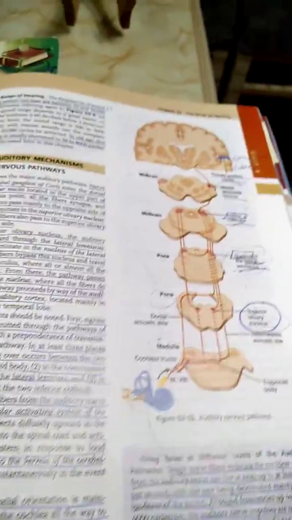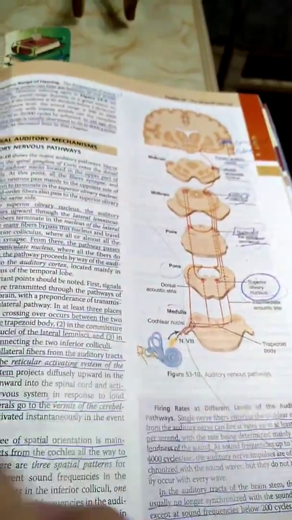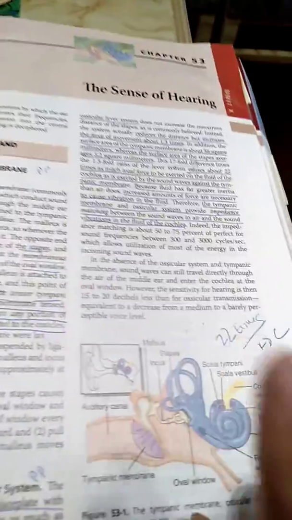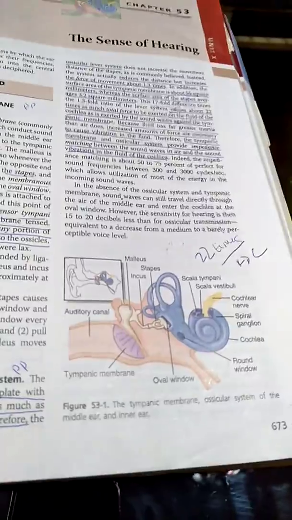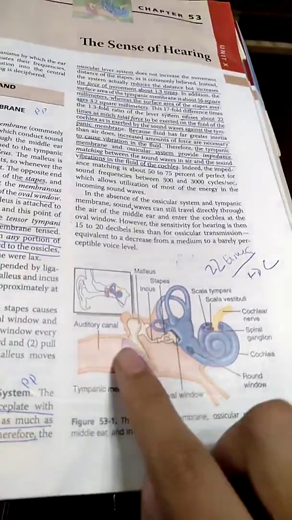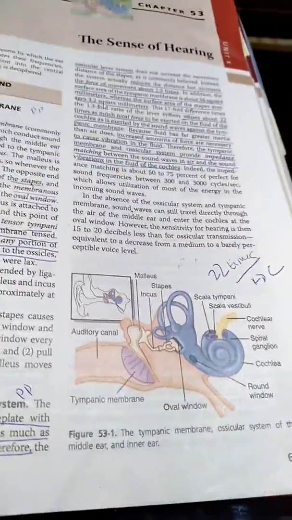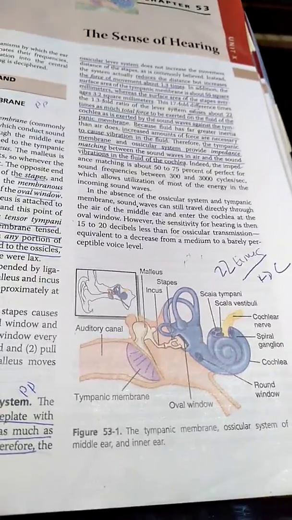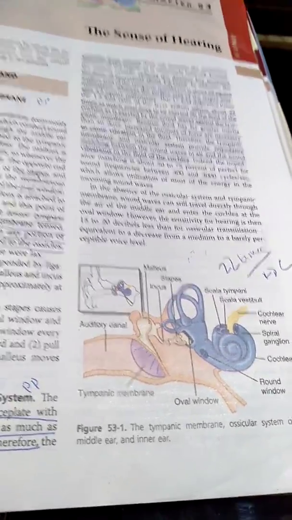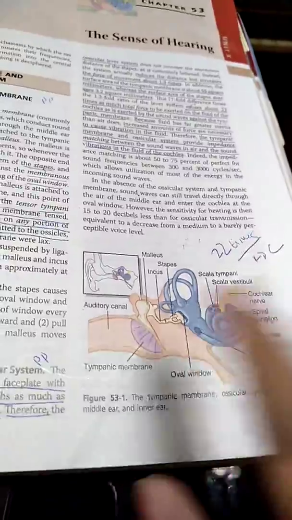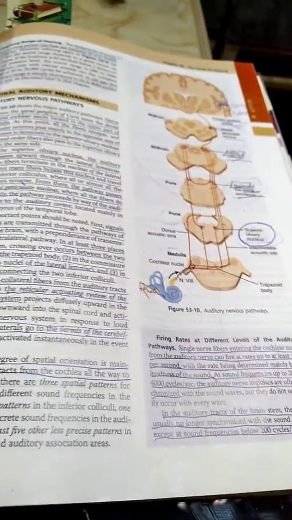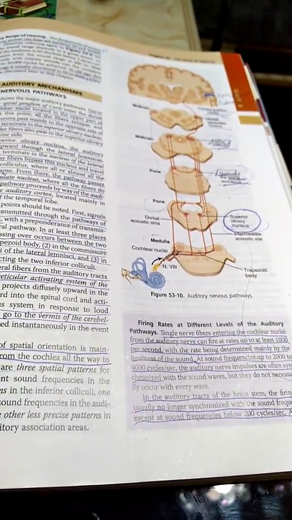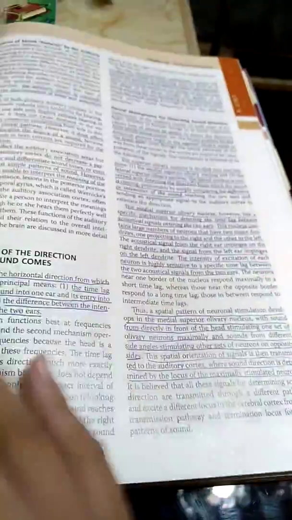Now, the abnormalities are basically of two types: nerve deafness and conductive deafness. When there is damage to the cochlear nerve and the person is unable to hear any sound, that is called nerve deafness, and it cannot be treated. When there is some problem with the tympanic membrane or the external ear, that type of deafness is called conductive deafness, and it can be treated by surgical means. A device that is required to record the sound waves is called audiometry. And the normal range for humans to hear is about 20 to 20,000 hertz.